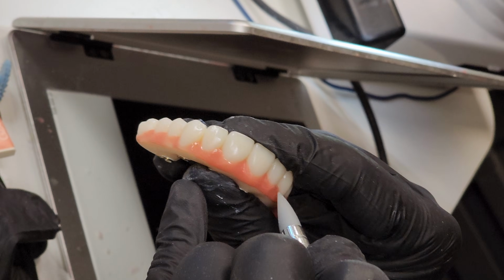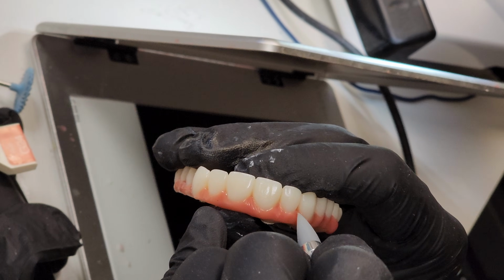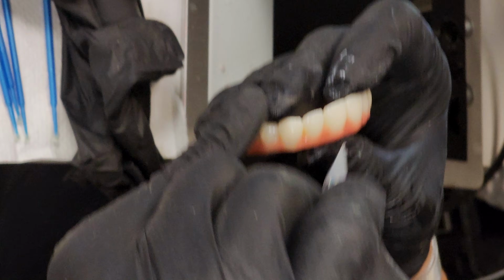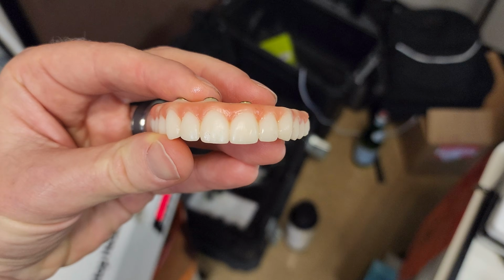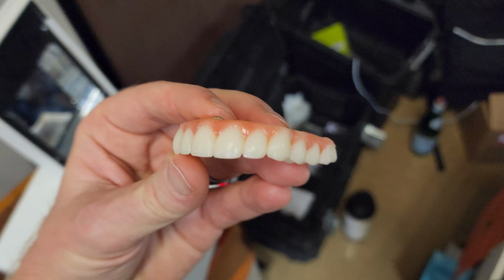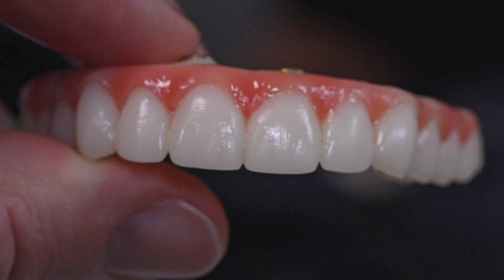And then finally, with this prosthesis, we add color to the gums. We tried to add a little color variation in the gums that you would see with natural gums so that this looks lifelike. Now, with all that finalizing, back to the mouth. This is what everything looks like right before we put the temporary teeth into place. The gums are really raw and inflamed.